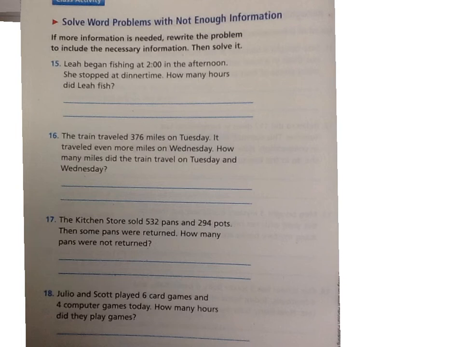It says, solve word problems with not enough information. If more information is needed, rewrite the problem to include the necessary information, then solve it. Well, let's see if we can solve these. It says 15. Leah began fishing at 2 o'clock in the afternoon. She stopped at dinner time. How many hours did Leah fish?